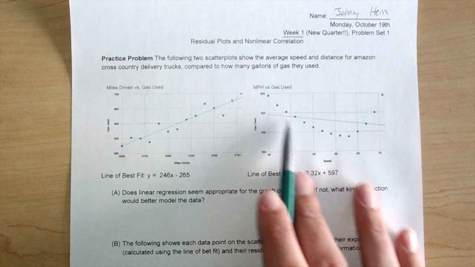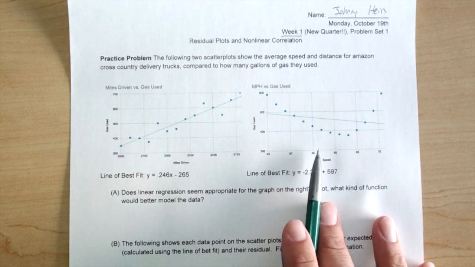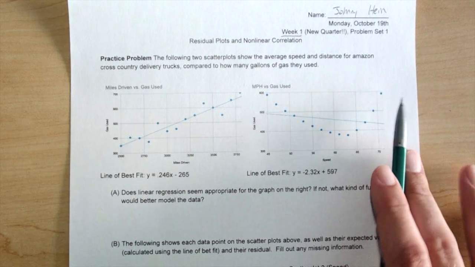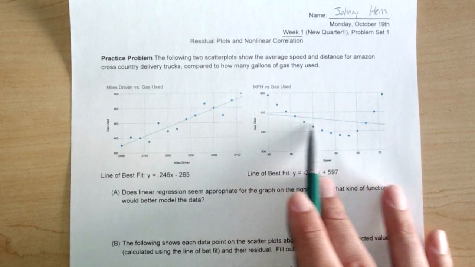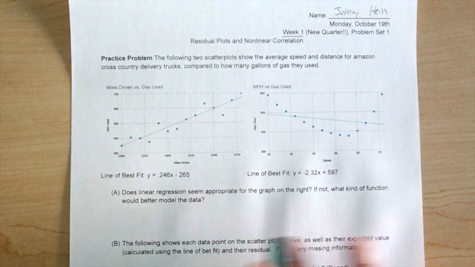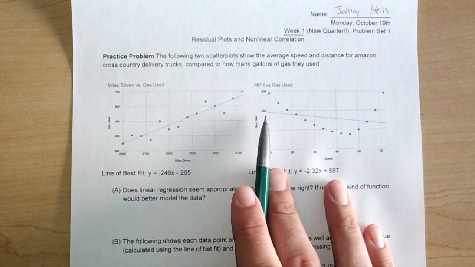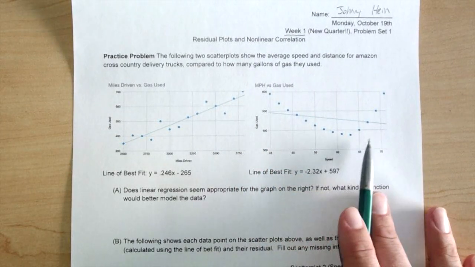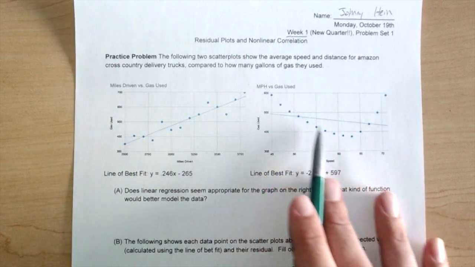Okay? So in real life, this is kind of the shape that the speed you go and the gas you would use would represent. And it's not linear. You can't really draw a line of best fit on here if you're going to draw a straight line with a slope and a y-intercept, right? So if I look at the second graph, they tried a line of best fit. The line is mostly going down on the right side, and then there's just a few points pushing it up. But this line really doesn't represent what's going on here.